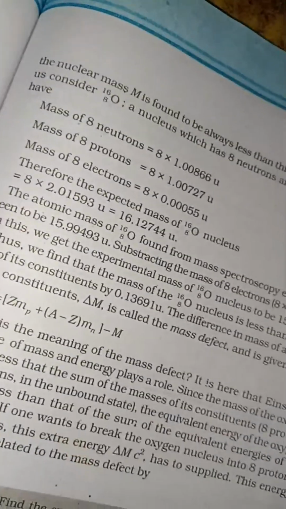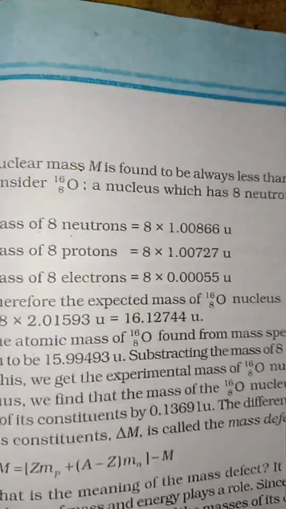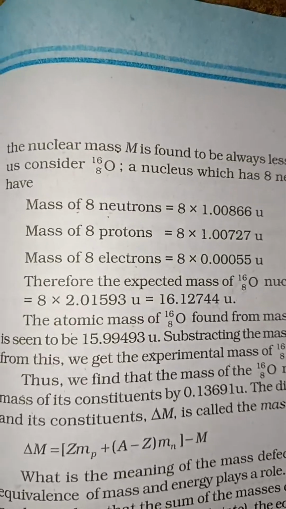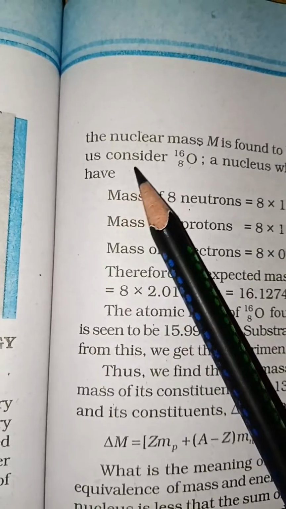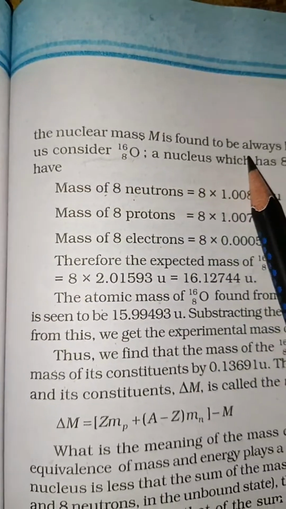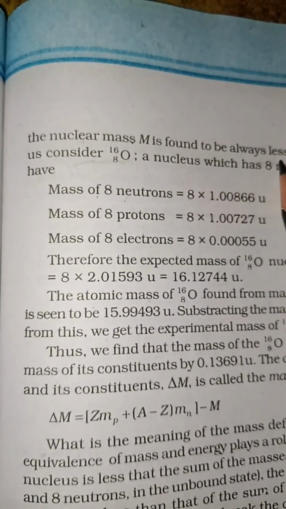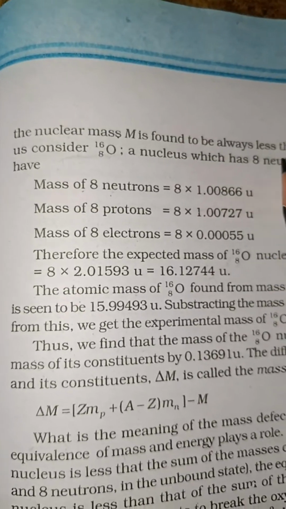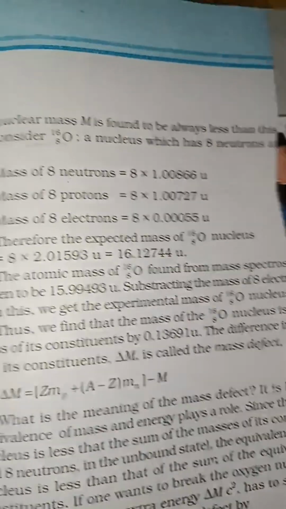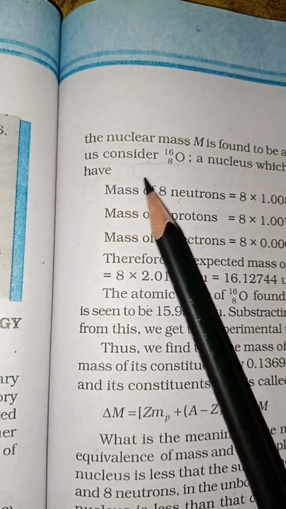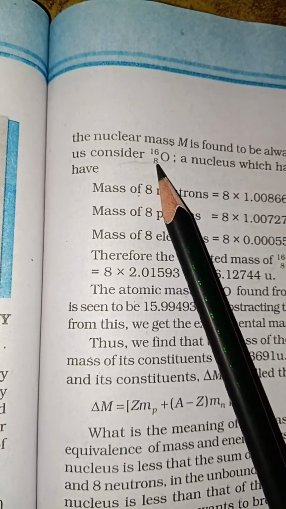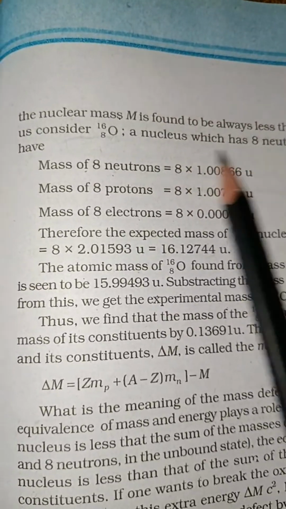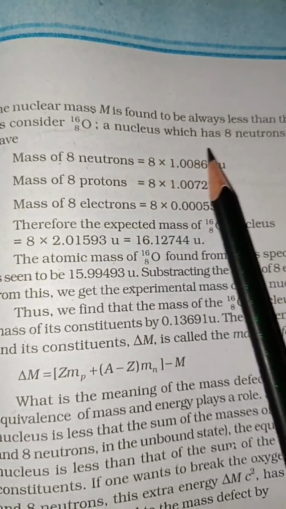However, the nuclear mass M is found to be always less than this. Example: let us consider oxygen-16, atomic number 8, mass number 16. The nucleus has 8 neutrons and 8 protons.